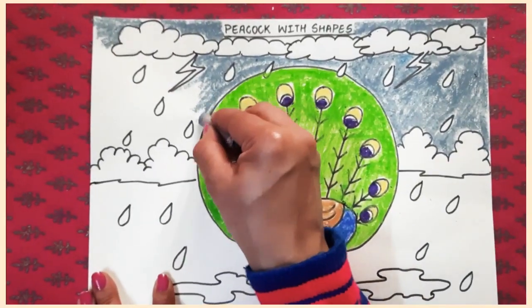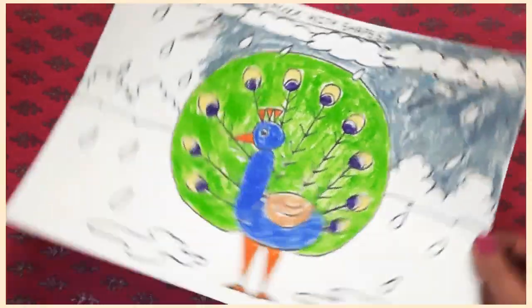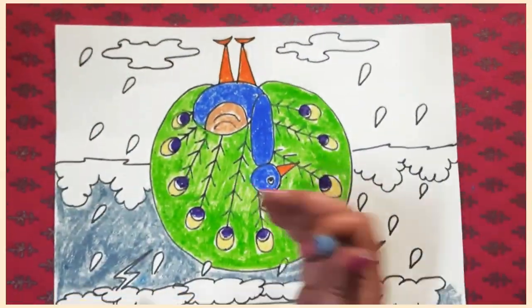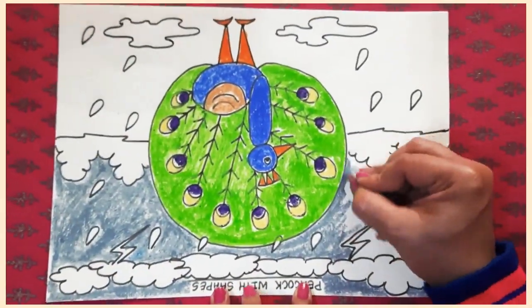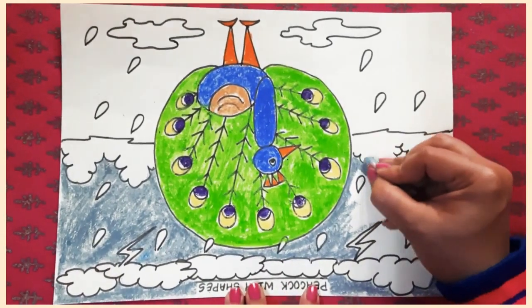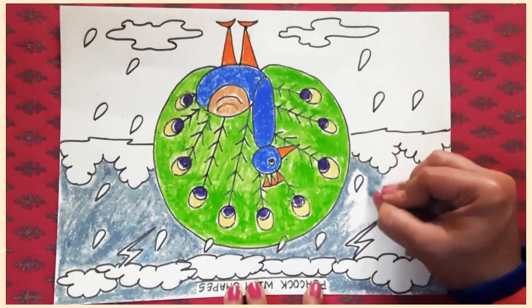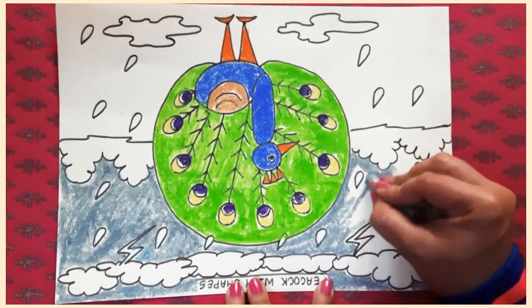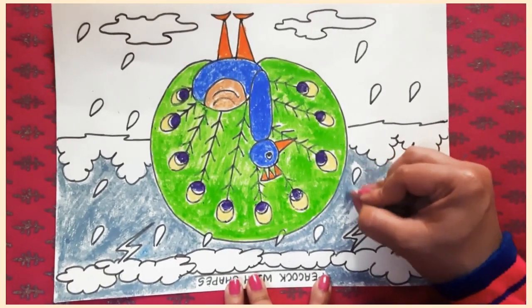So you can see how I'm coloring, and we can even rotate this sheet because I feel my hand was coming on the peacock and the color would have become smudged. So this is better. I've turned my sheet.